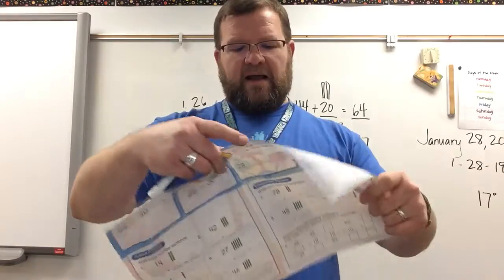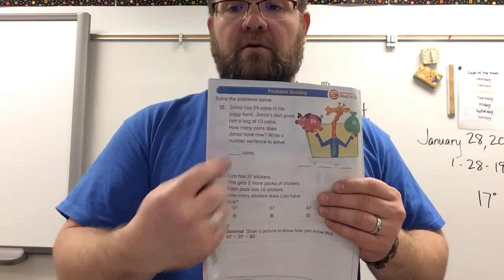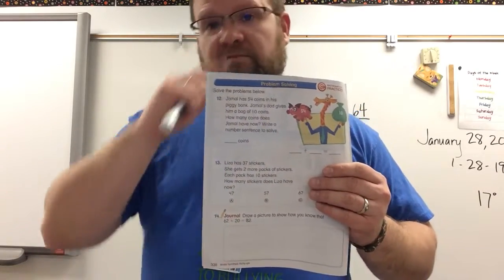Very good. Now, let's turn to the back. On the back, it says that Jamal has 54 coins in his piggy bank. Jamal's dad gives him a bag of 10 coins. So, how many coins does Jamal have now? Write a number sentence to solve, and then tell me right here how many coins he has.